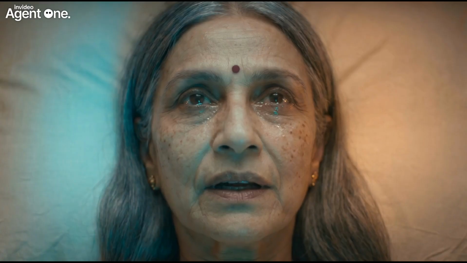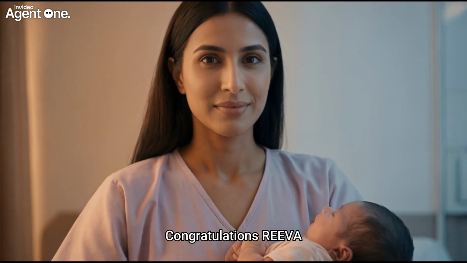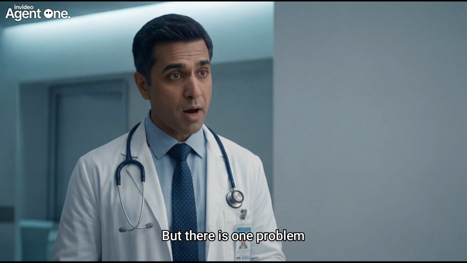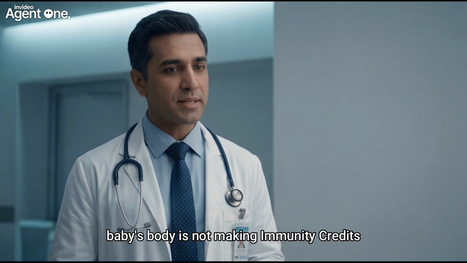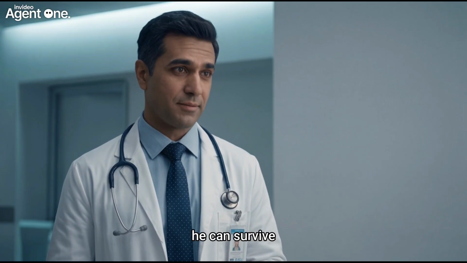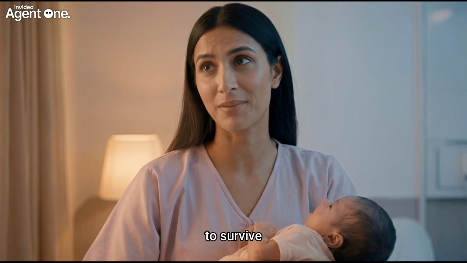Transfer initialized. Congratulations, Reva. It's a boy. But there is one problem. Baby's body is not making immunity credits. Just tell me what to do. I'll give anything to save him. If a family member donates immunity credits for 20 years, he can survive. I am a single mother, but he will get whatever it takes to survive.